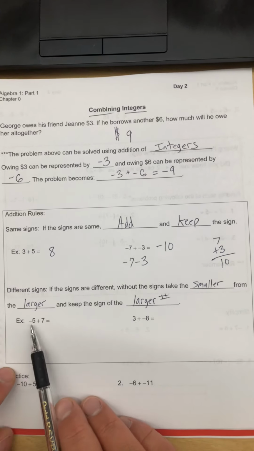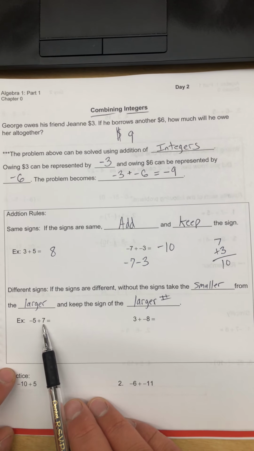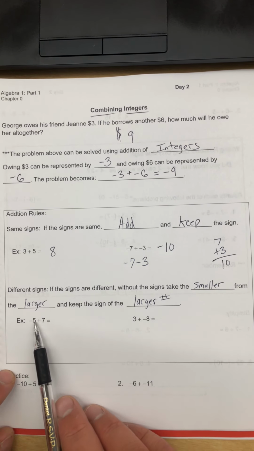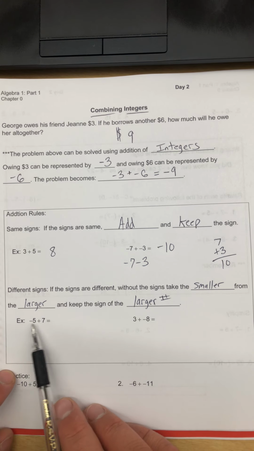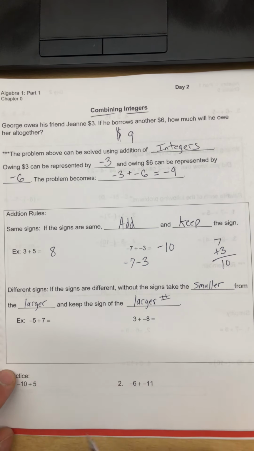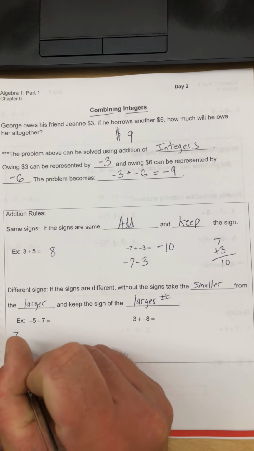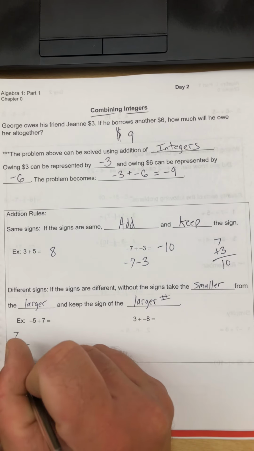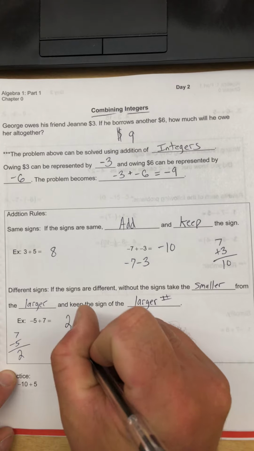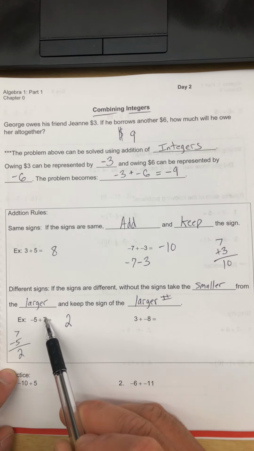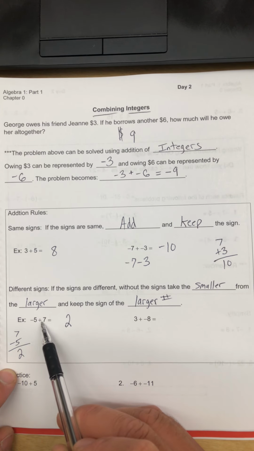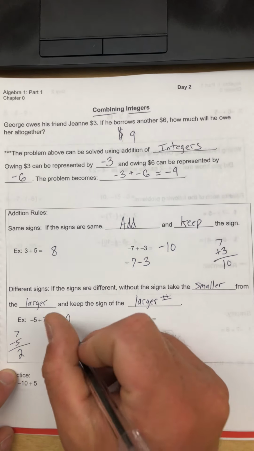If you look at these two numbers, -5 plus 7, you can see that the signs are different. 5 is a negative, 7 is a positive, right? Always go to that sign in front of it. The signs are different, so maybe you want to forget the signs for a second. Subtract those two numbers. 7 minus 5 is 2. So I know my answer is 2, and now is it positive or negative? Keep the sign of the larger number. I would say 7 is a bigger number than 5. And that has a positive, so your answer is going to be +2.